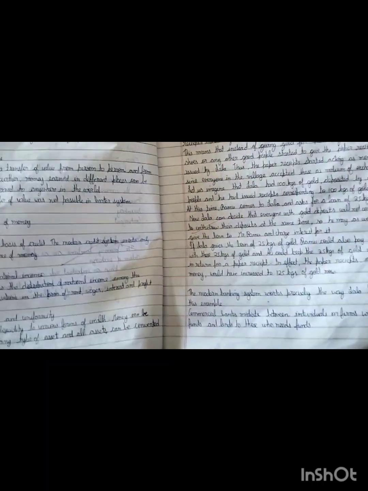Primary functions: there's medium of exchange and measure of value. Medium of exchange is nothing but money is the commonly accepted medium of exchange. It facilitates the exchange of goods and services, and it has also solved the problems of the barter system. Measure of value: money acts as a common measure of value. The value of all goods and services can be expressed in terms of money. This also solves the problem of lack of common measure of value.